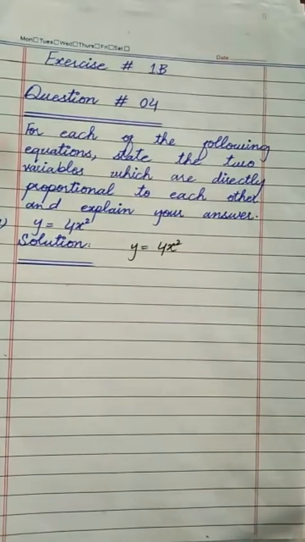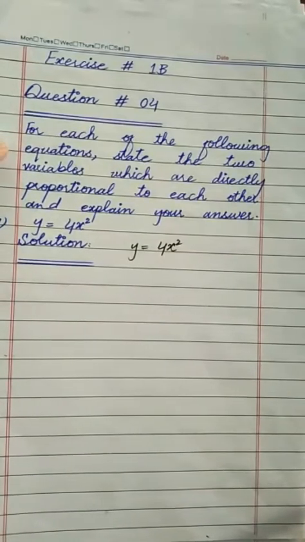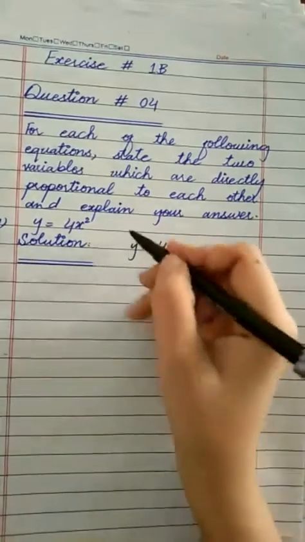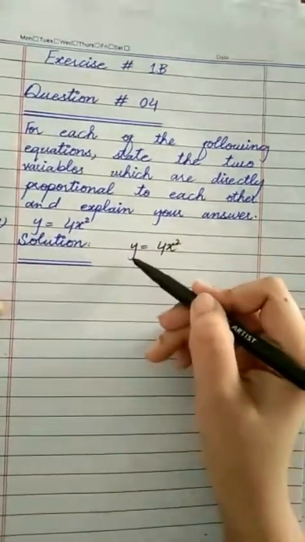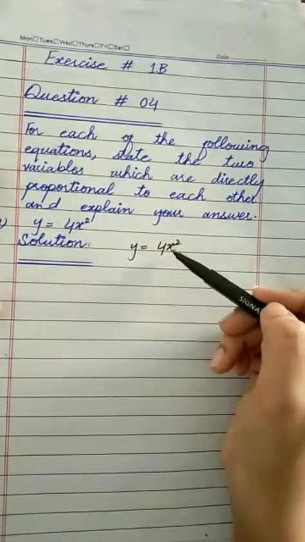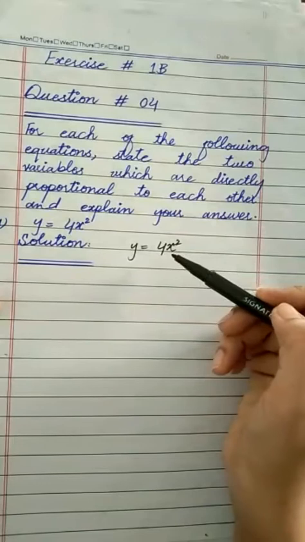Question number 4 says, for each of the following equations state the two variables which are directly proportional to each other and explain your answer. Students, this equation is given: y is equal to 4x square. In this question we have to state which two variables are directly proportional to each other.